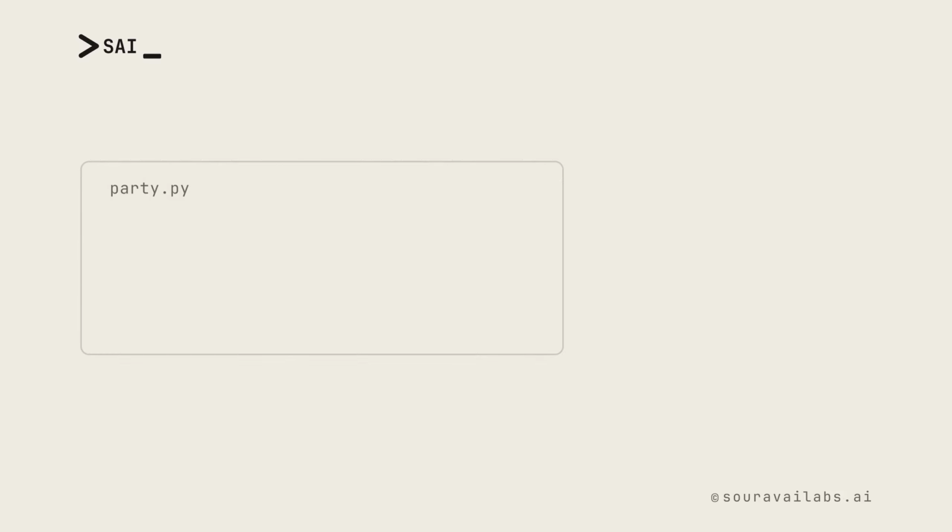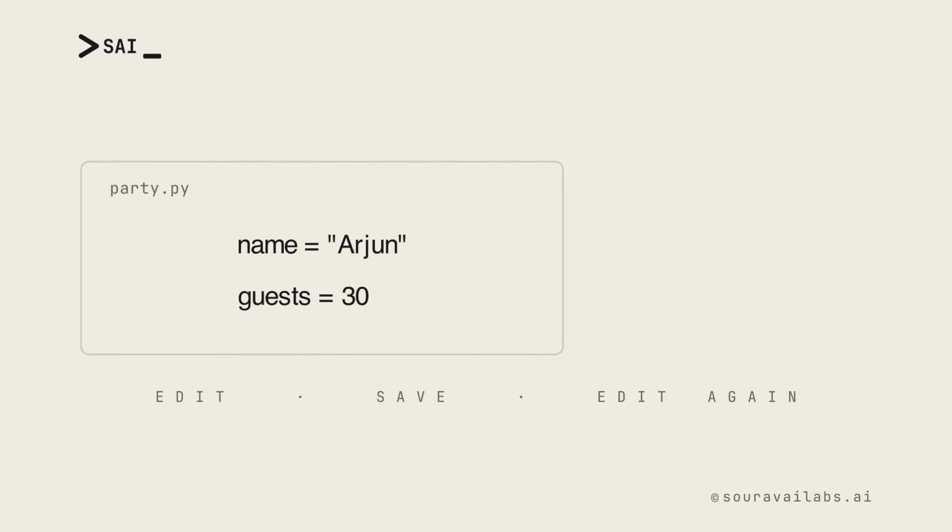Everything your program has known so far, you type into the file yourself. A name, a score. Want a different answer? Open the file and edit it. That is not how real things work.